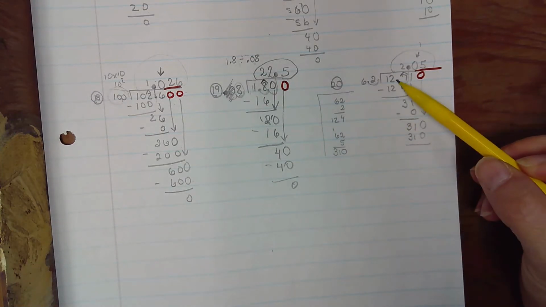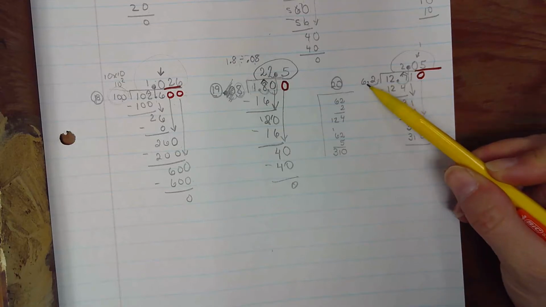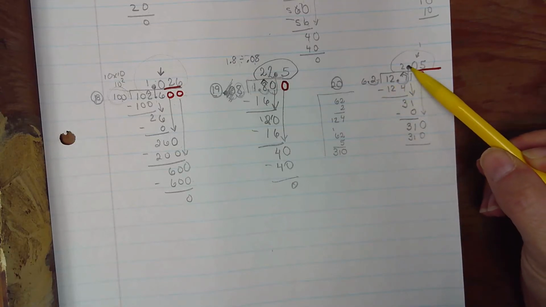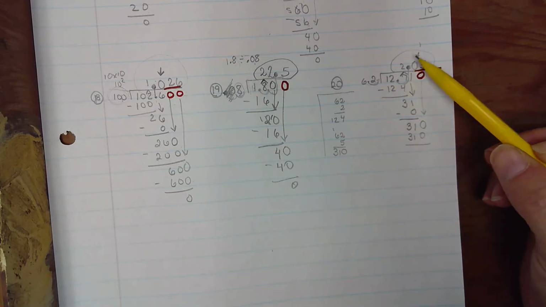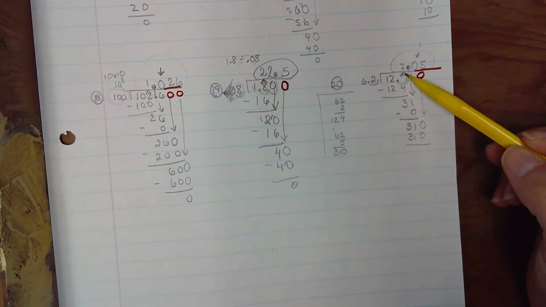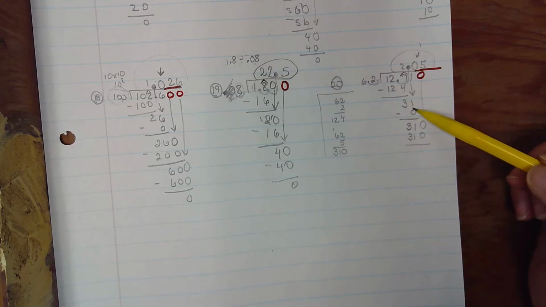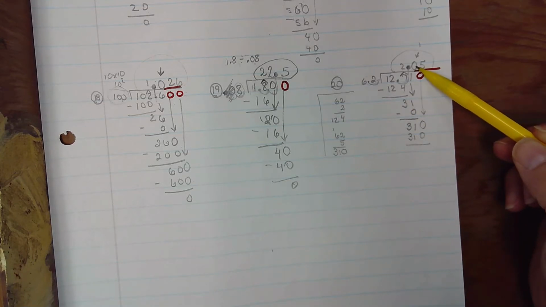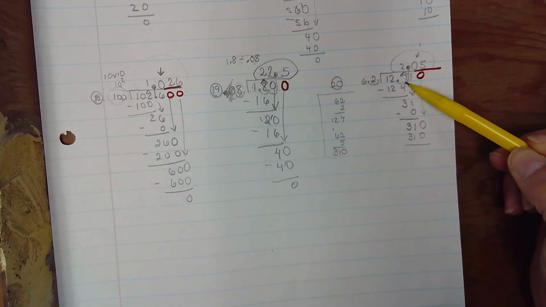Moved the decimal over one place in both the divisor and the dividend. Bring it up into the quotient. Divided through, 2 times 62 was 124. Subtract. 7 minus 4 is 3. Bring down the 1. This answer will go on this side of the decimal, right?